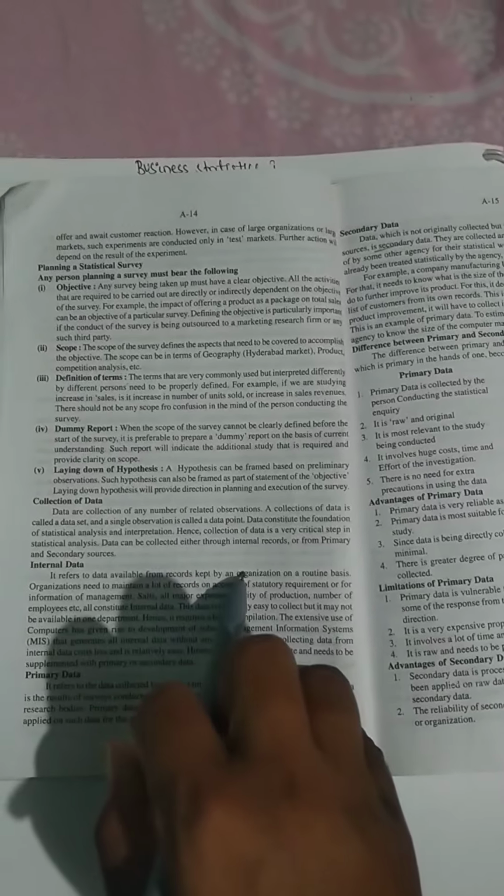So in this we will have internal data. What is internal data? It refers to the data available from records kept by an organization on a routine basis. Internal data means the organization will maintain a lot of records only for internal purposes. Within the organization only the data will be given.